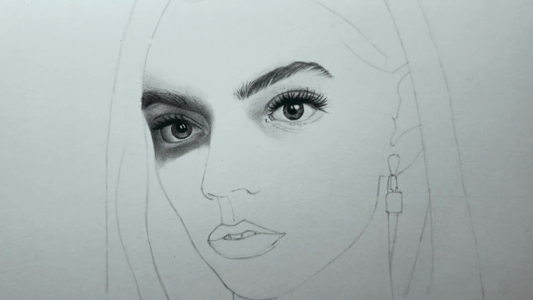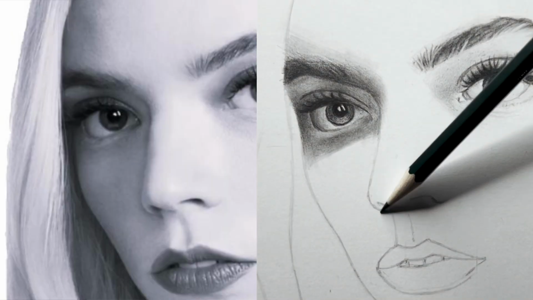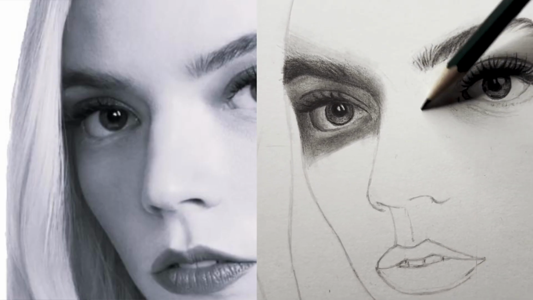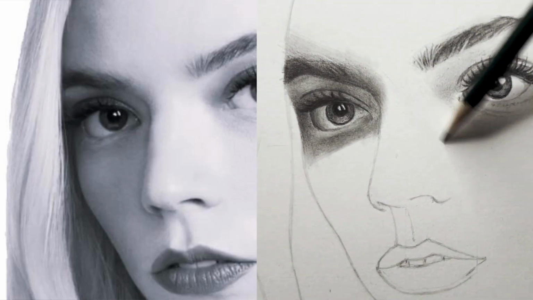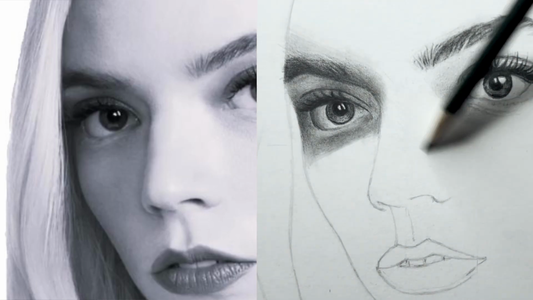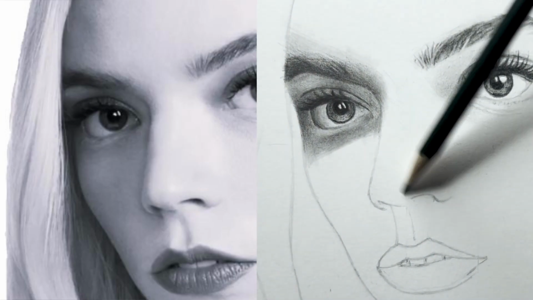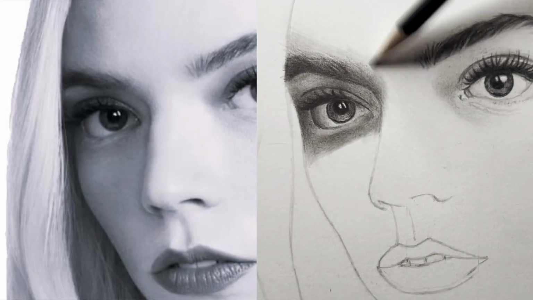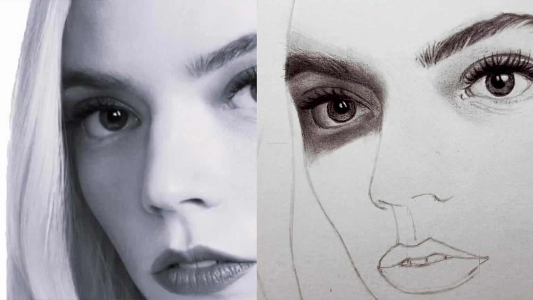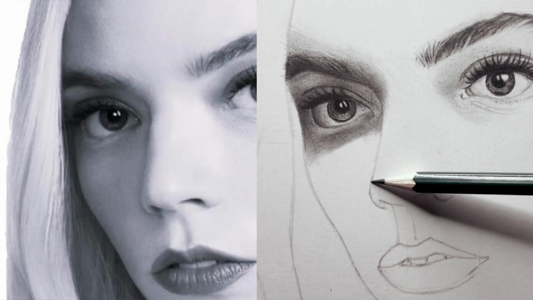Let's take a 2H pencil and lightly shade the overall mass of the nose. Now let's take the HB pencil and add a little shadow on the left side.